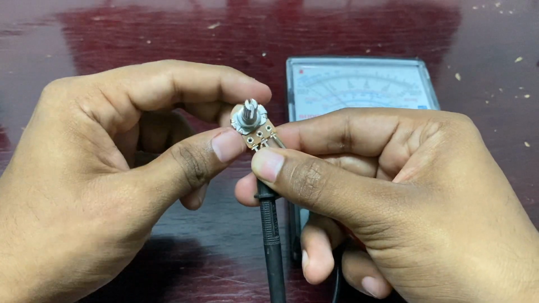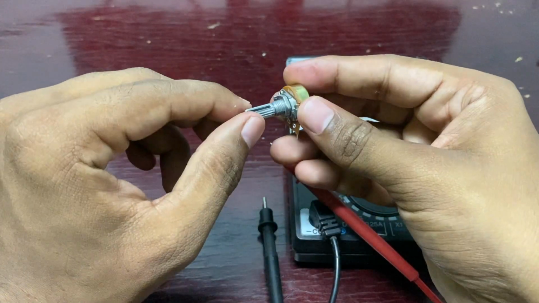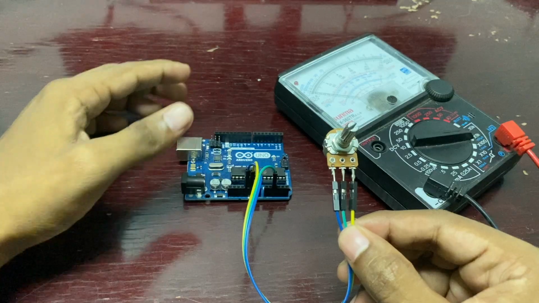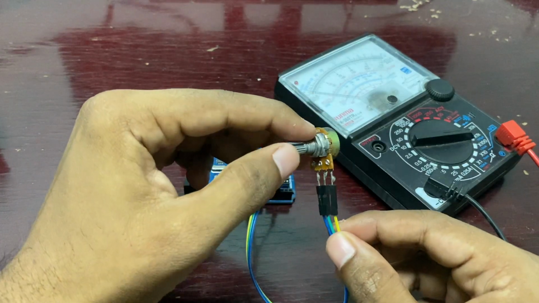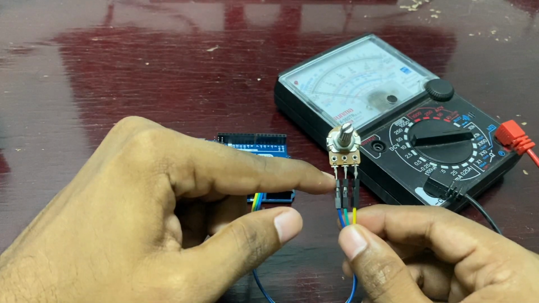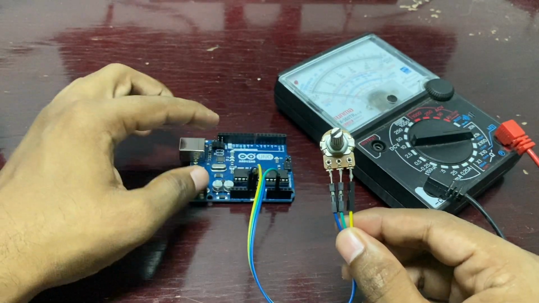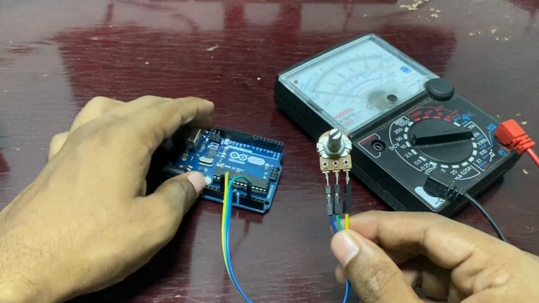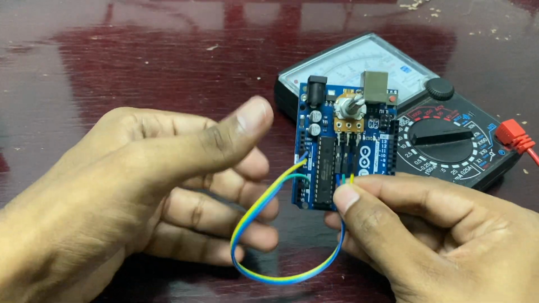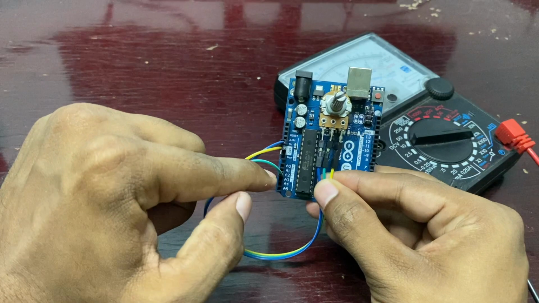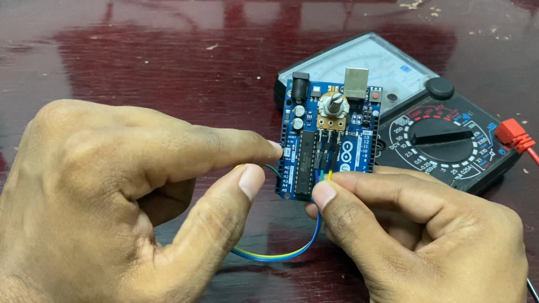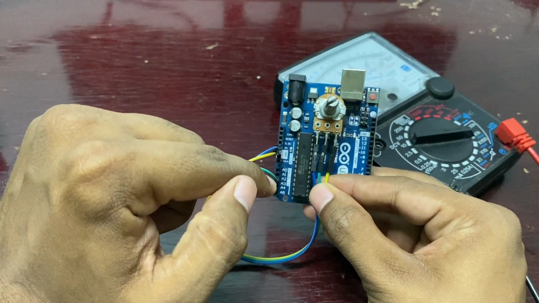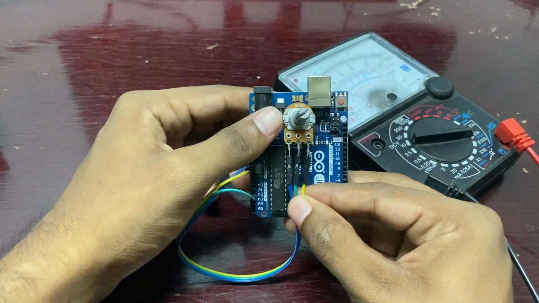Let's see how we get the potentiometer value using Arduino. First I soldered my potentiometer to jumper wires, and I connected the side pins for power, one to ground and one to 5 volts, and I connected the middle pin to an analog read pin of the Arduino module. You can see here there are pins called A0 to A5, which are the pins we use to read analog values. So I connected my middle pin to an analog connector.